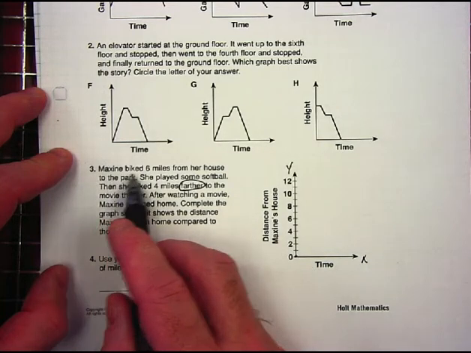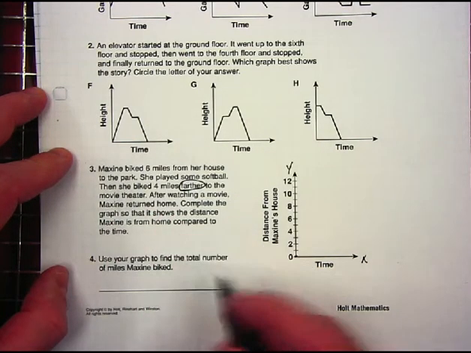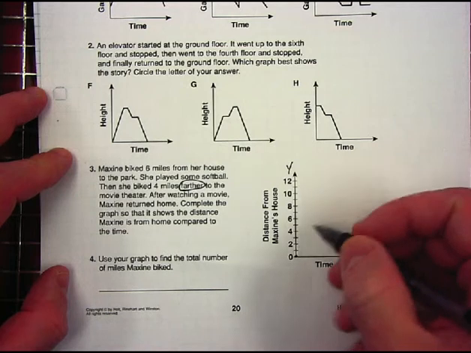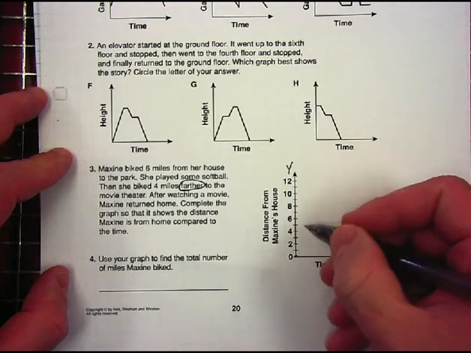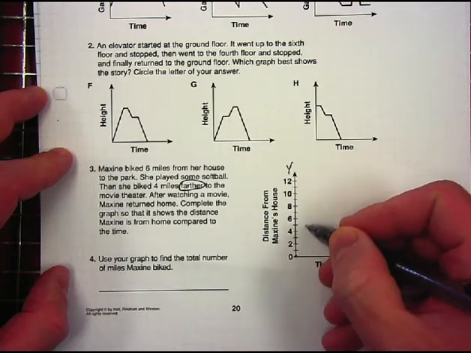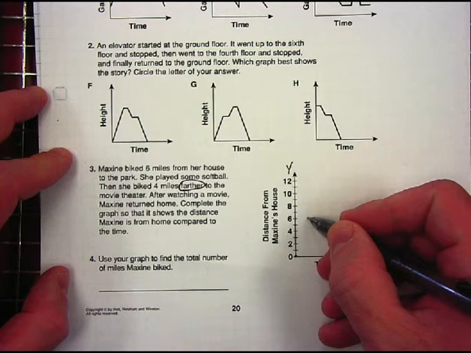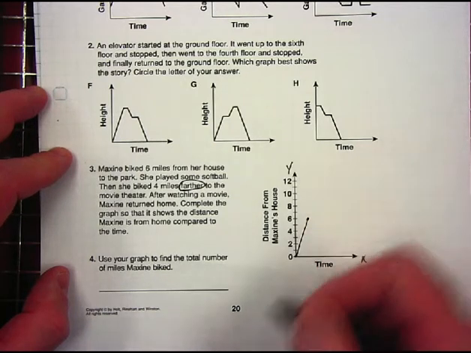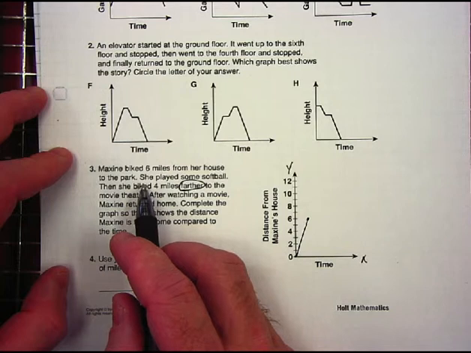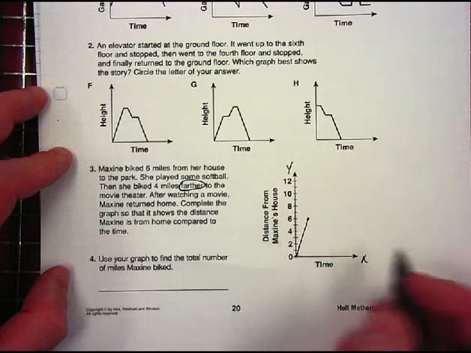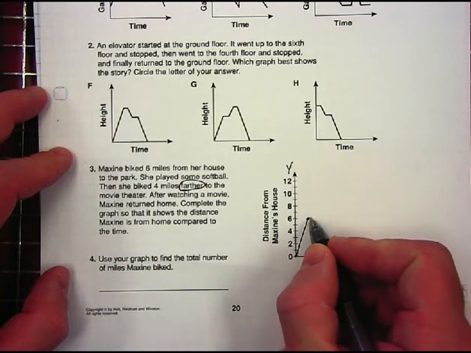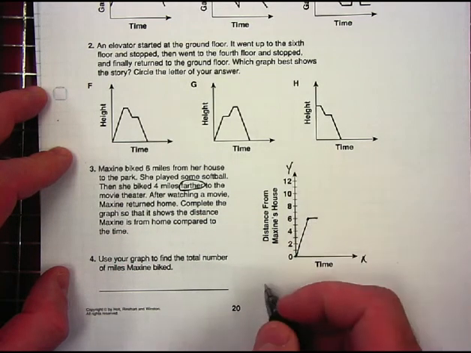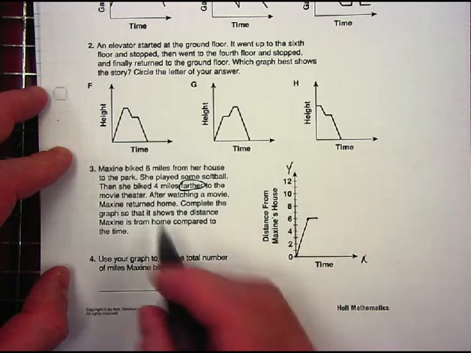So it says Maxine biked 6 miles from her house to the park. We don't know how fast she biked, how steep this line segment would be, but we know she's going to go from 0 to 6. If the park is 6 miles away from her house, she's going to travel from her house to the park, so 6 miles away. Then she played some softball. So for some amount of time, she's at the park, so she's not moving at all. She's staying 6 miles away from home.